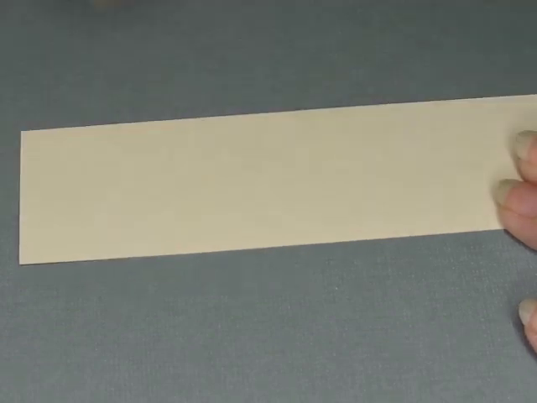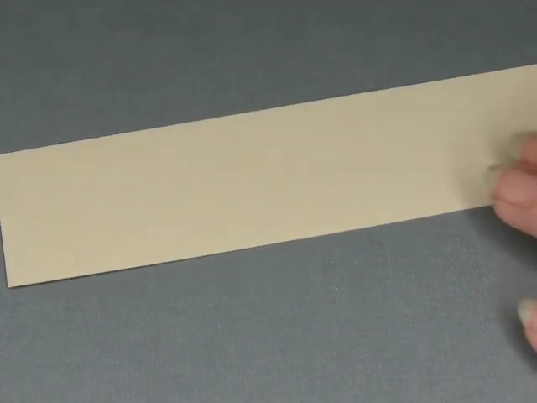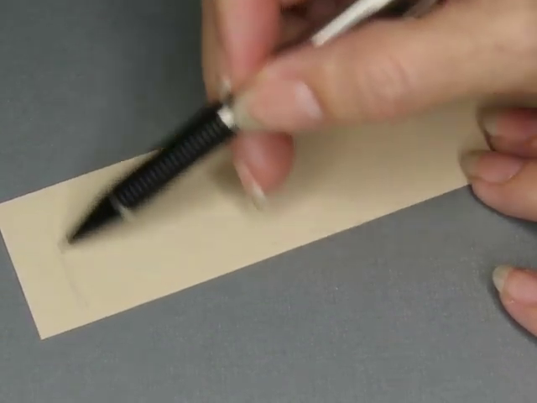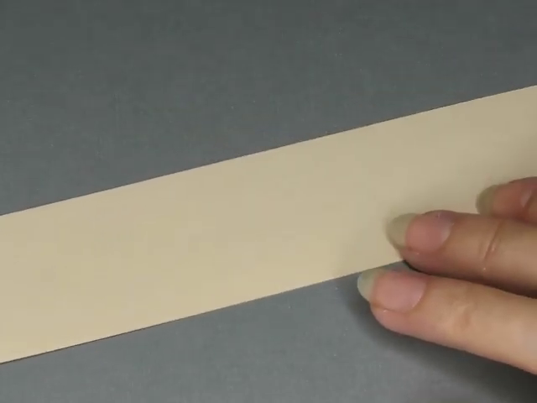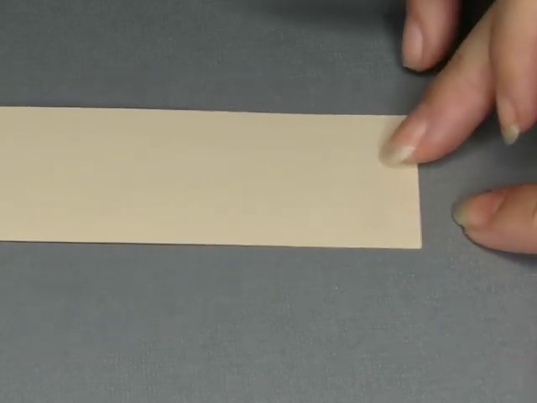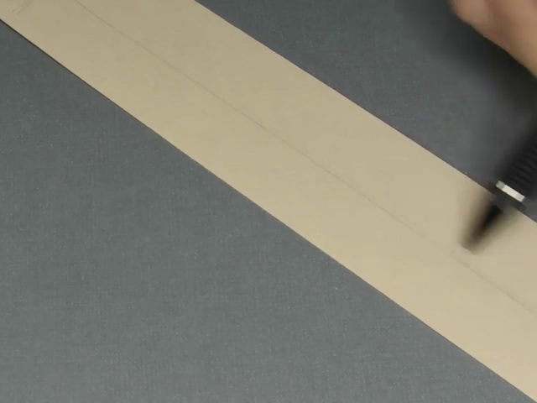Okay. And then I'm going to make myself a little pencil mark here at the top and here at the bottom, just so I know where I'm starting and stopping so that I don't get too close to the edge, because you know me, I don't like getting too close to the edge. And I'm going to give myself a place to start and stop my brackets by putting a line kind of down the middle.